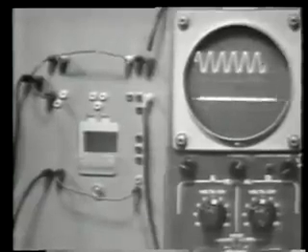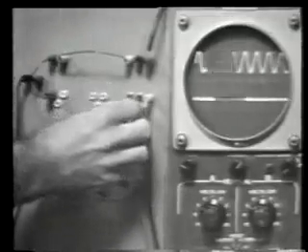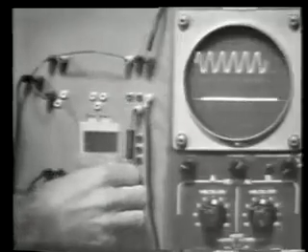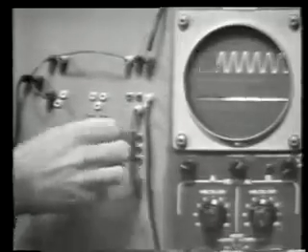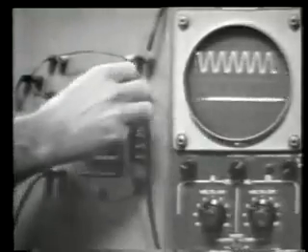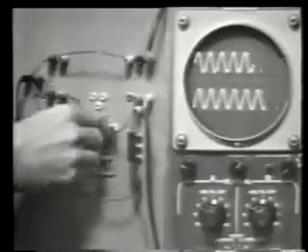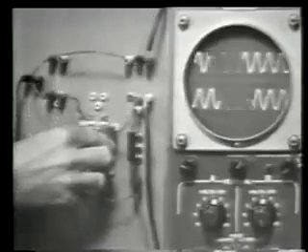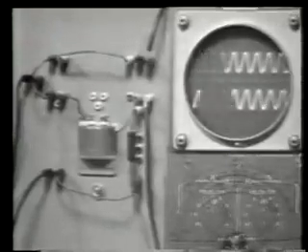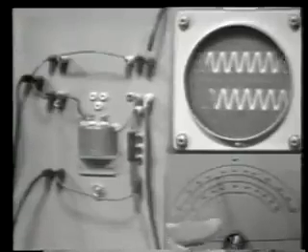All right, now let's hook up the trainer in the configuration we've just illustrated, that of the low-pass filter. First, we need a capacitor in the shunt position. Then, the inductor goes in the series position. And there's our output from the filter. At this frequency, we do have an output. Now let's check the overall frequency response of this filter circuit, the low-pass filter.